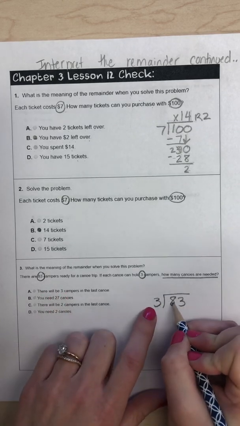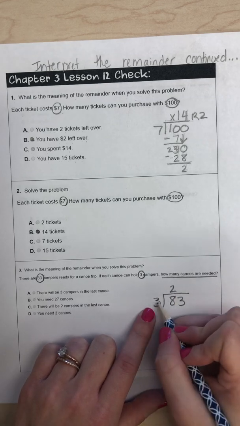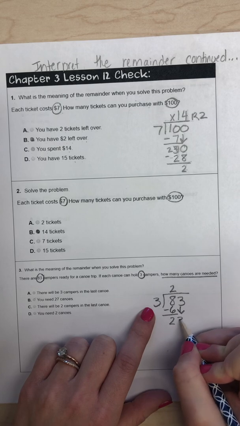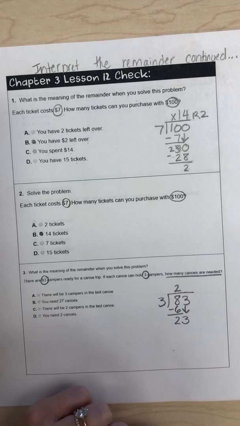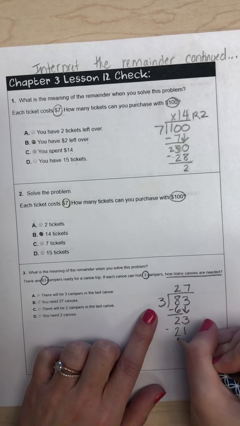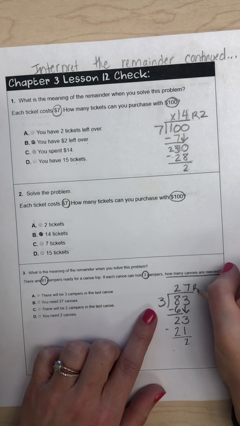3 can go into 8 2 times, because 3 times 3 is 9, which is too high. So 3 times 2 is 6. I get 2, and then bring down my 3. 3 times what is going to get me closest to 23? Well, 3 times 8 is 24, and 3 times 7 is 21. So it's going to be my closest. So 23 minus 21 is 2, so I have a remainder of 2.